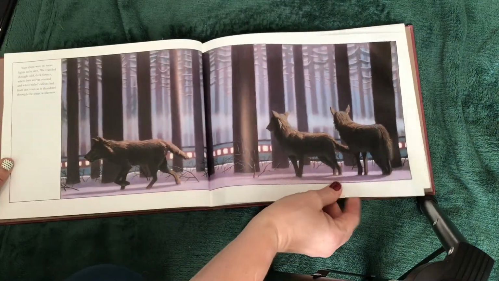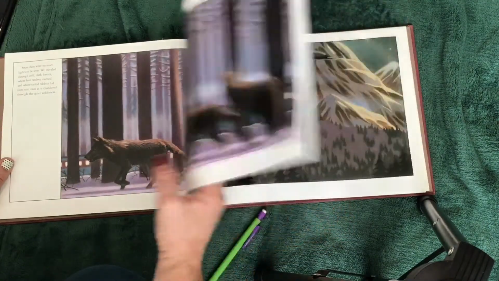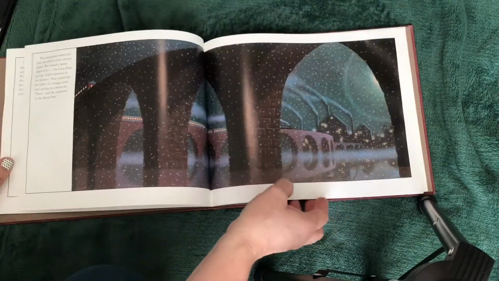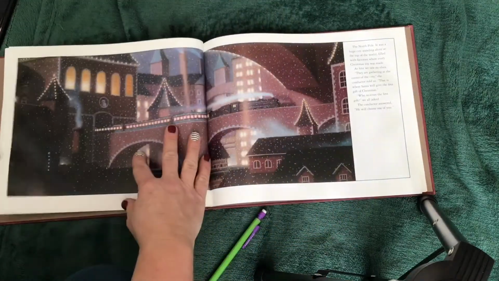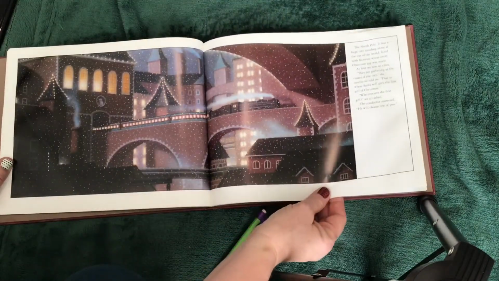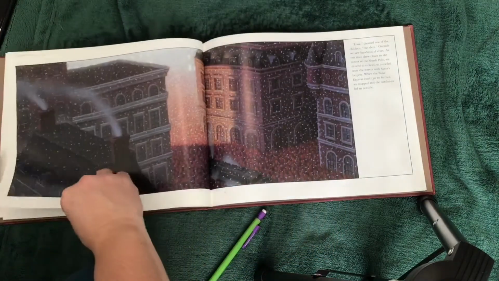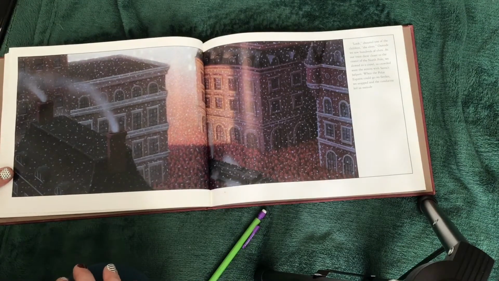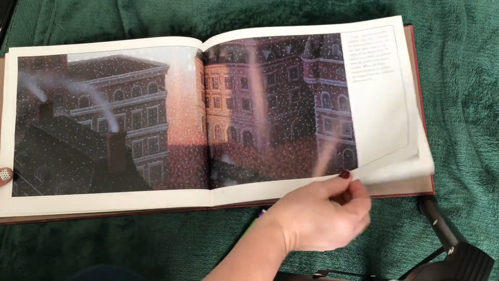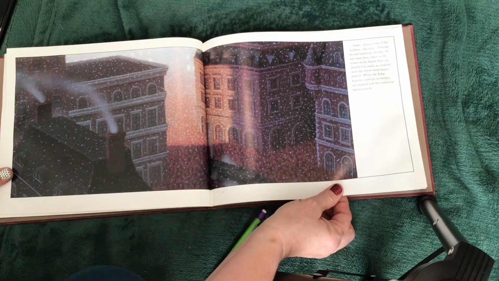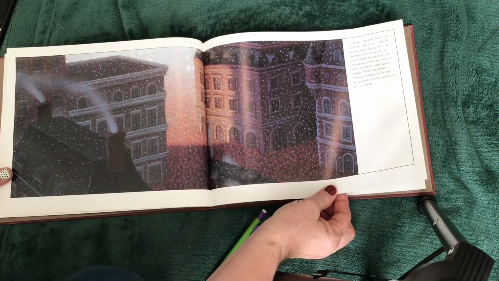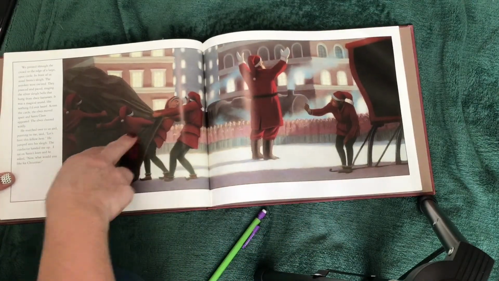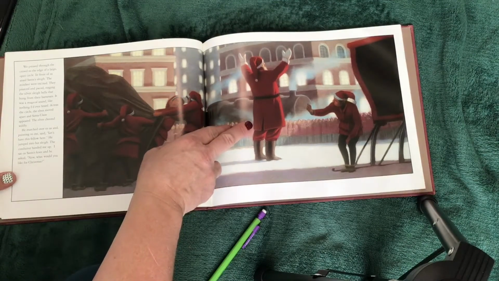The wolves, they're part of our story, but they're not in it very much. We didn't learn much about them except that they're lean. All right, we've got mountains and train tracks, and finally we get to the North Pole. Oh, who are these red people here? That's right, there are elves. So the elves, they're part of our story, but they're not a big part. So no, I don't think they're main characters. They're supporting characters. Here they are again. Oh, I hear you right now.